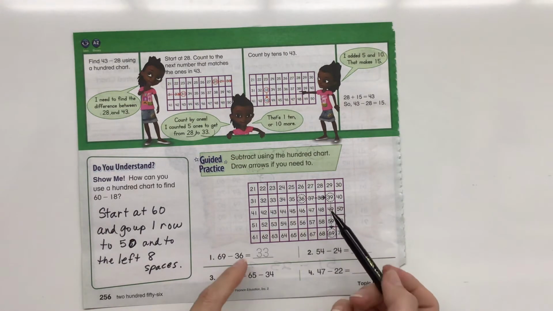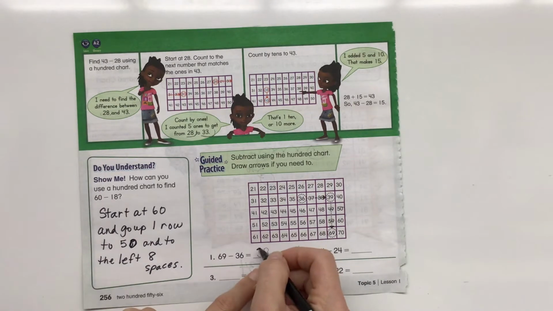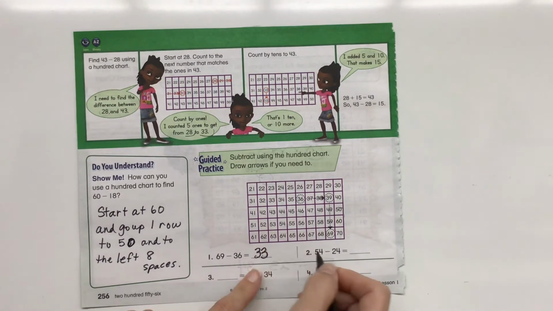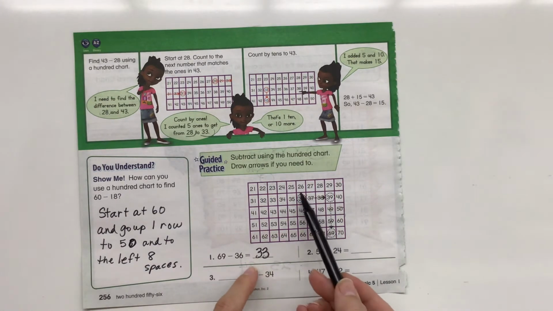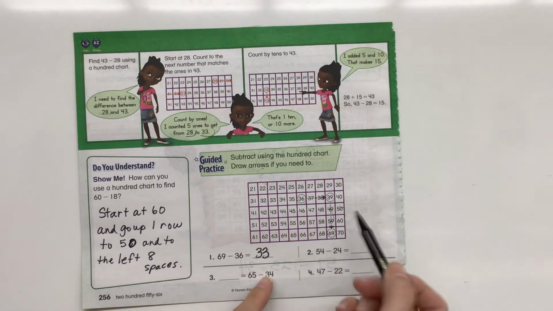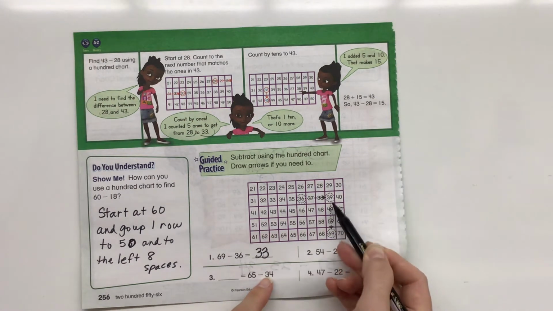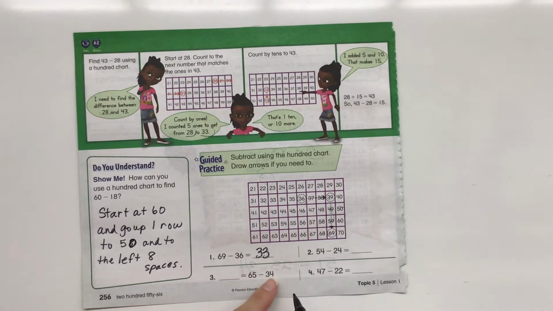All right, so 69 right here minus 33. Now this is, 69 minus 36 equals 33. My eyes were moving faster than my brain. So this is showing how we can add up. We can start at 36 and go up to 69 this way. Or you can start at 69 and go backwards that way. Either way works.